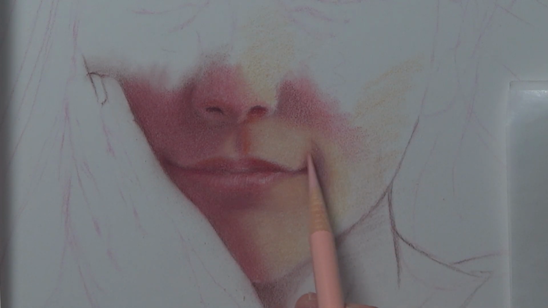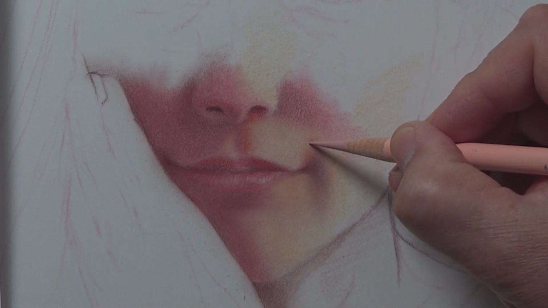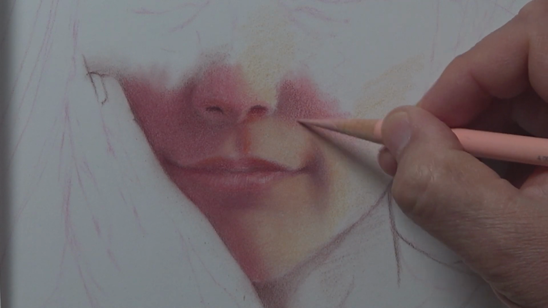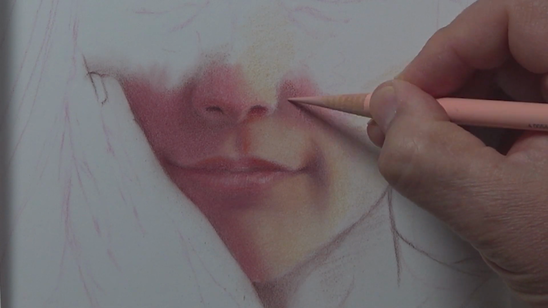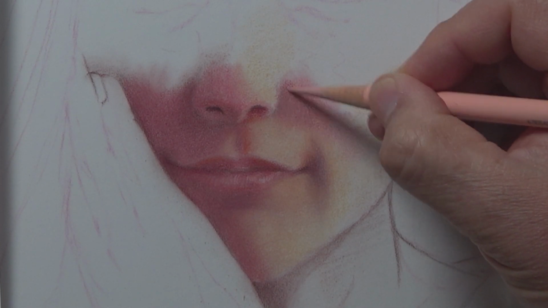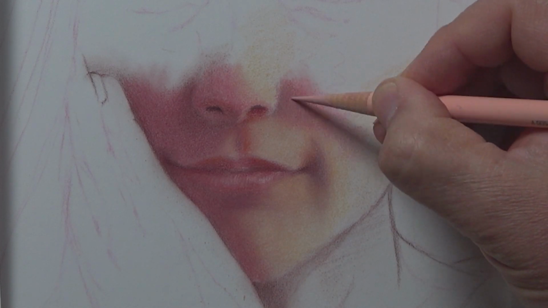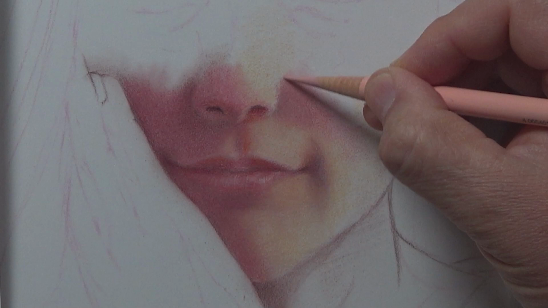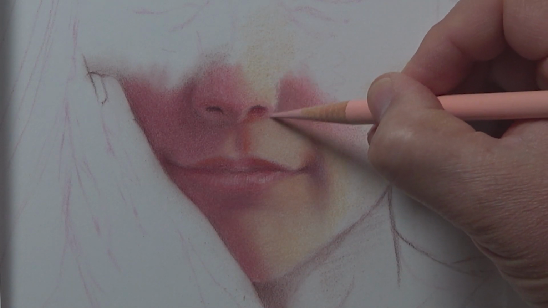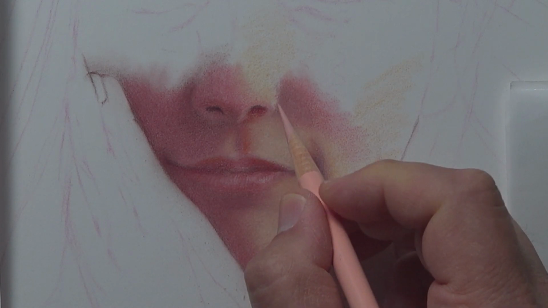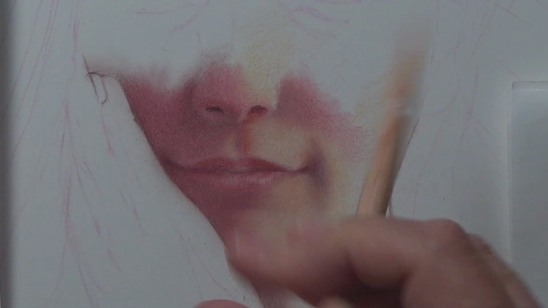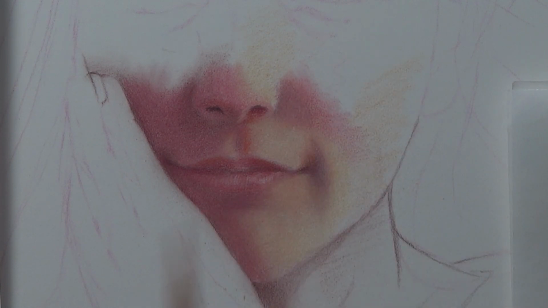Come back inside here with beige red. Move this right down here. Sort of establish a little bit more about that. Whoops, I grabbed the wrong color.